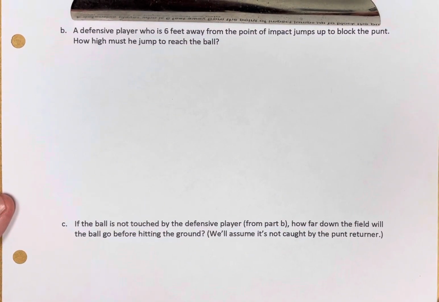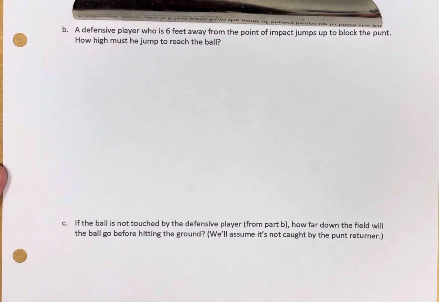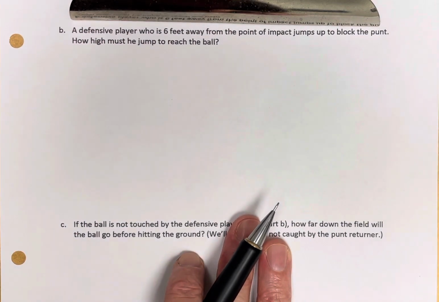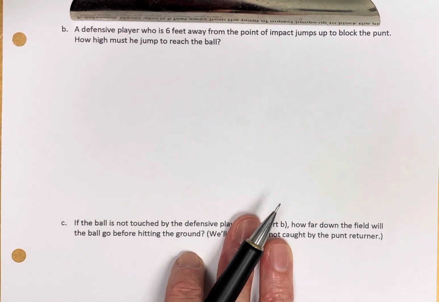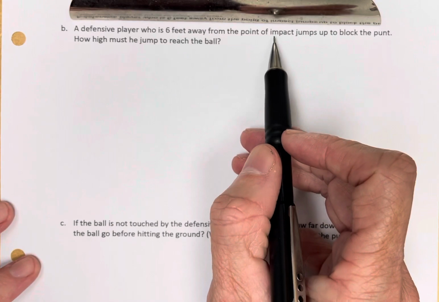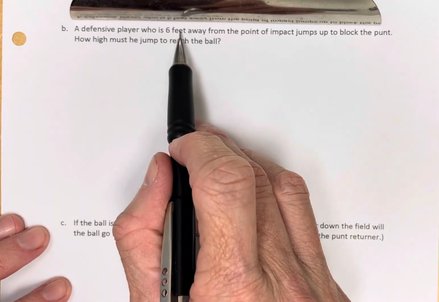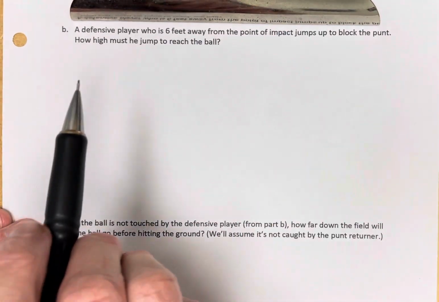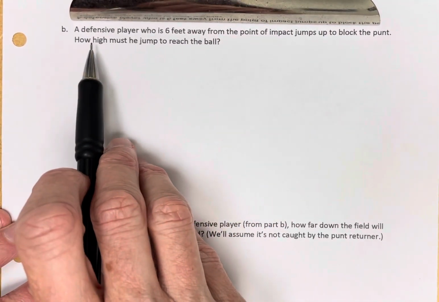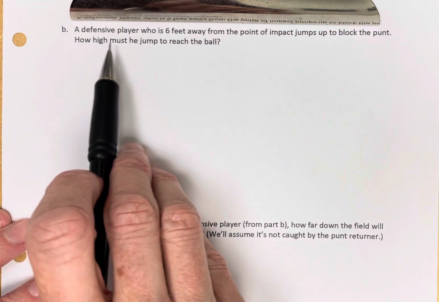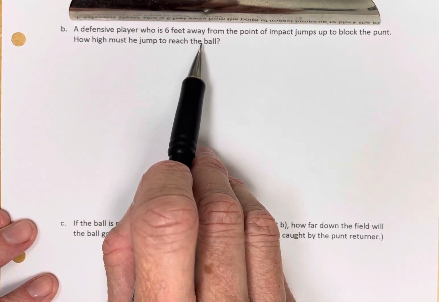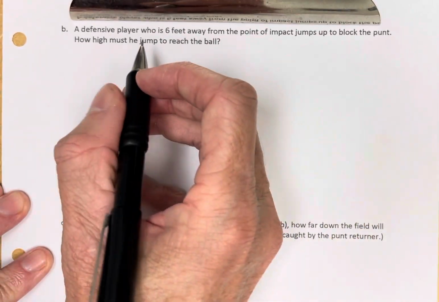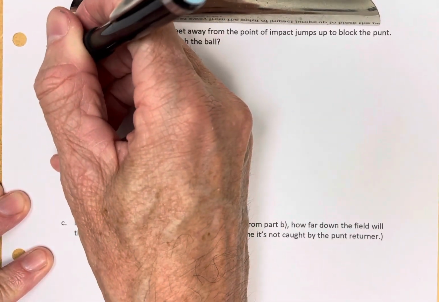Okay, we got a part B and a part C to this. We got a defensive player in part B. This player is 6 feet away from the point of impact, so essentially 6 feet away from the punter. And this defensive player jumps up to block the punt, to attempt to block it. If this defensive player is going to tip the ball or touch the ball, how high does he need to jump? Okay, well, let's take a look at this in a graph.